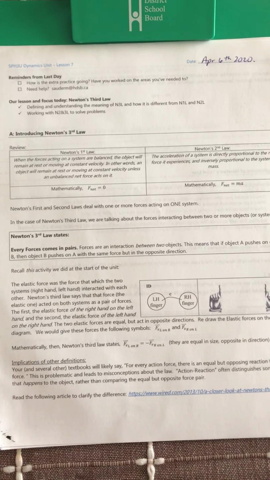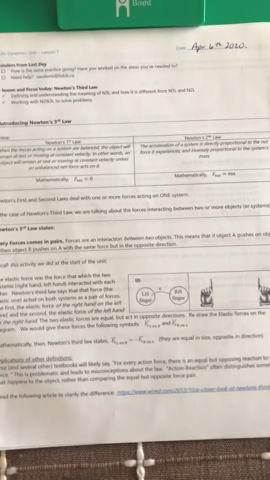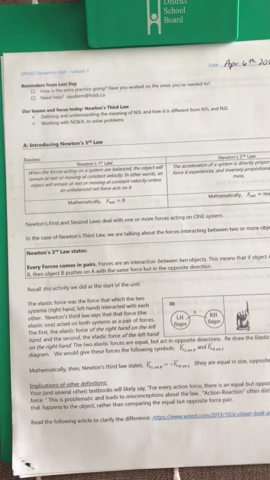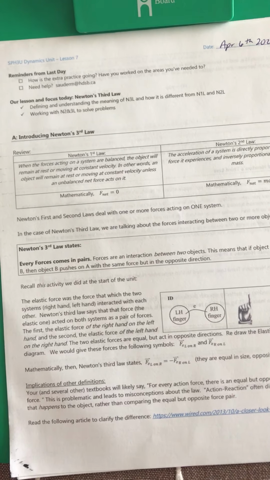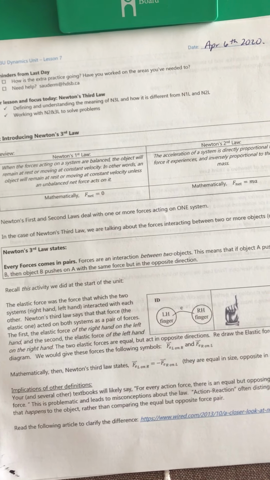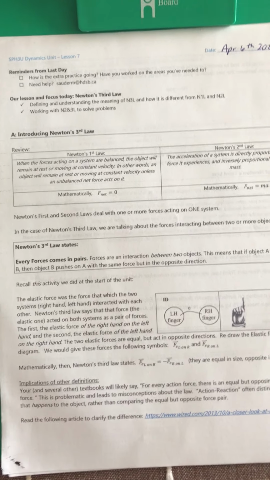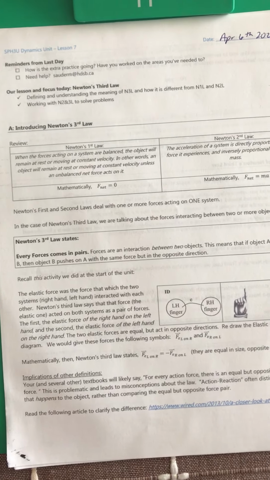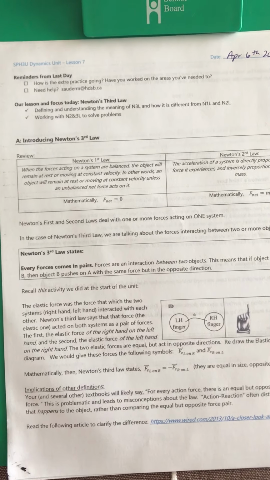Alright guys, so it's time to move on to Newton's third law, the final law of motion. I hope the Newton's second law practice went well. It is assumed that you've done that homework before you approach Newton's third law, because Newton's third law problem solving will use Newton's second law a lot.